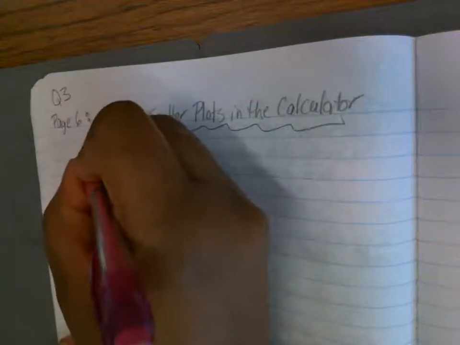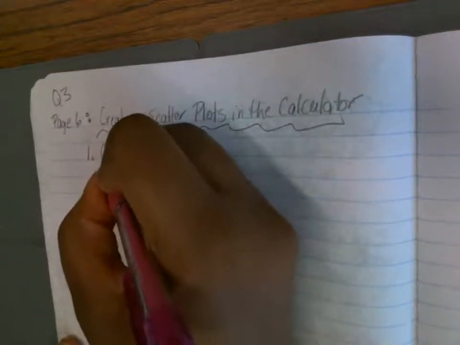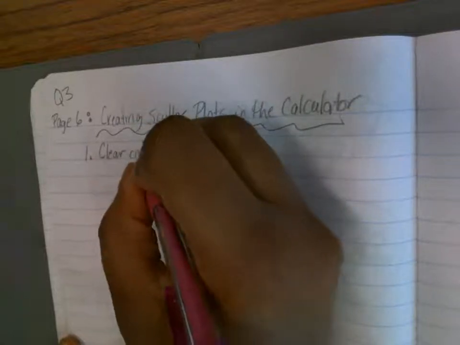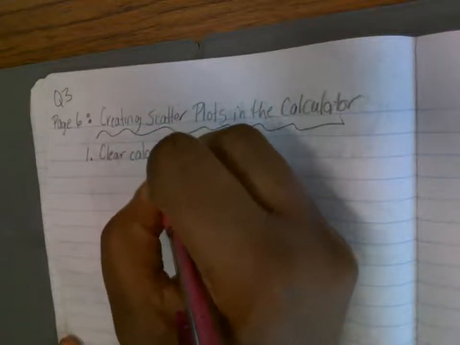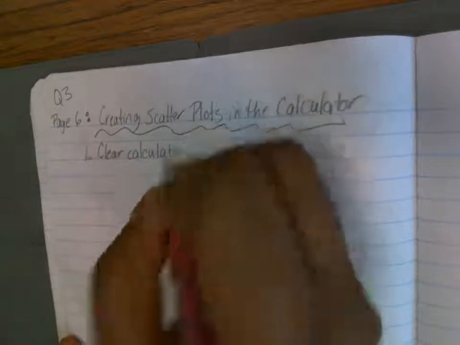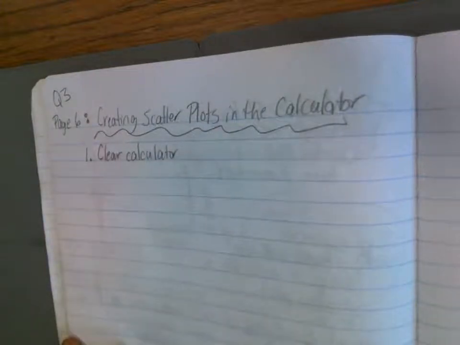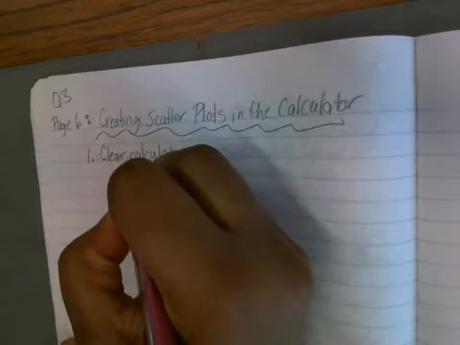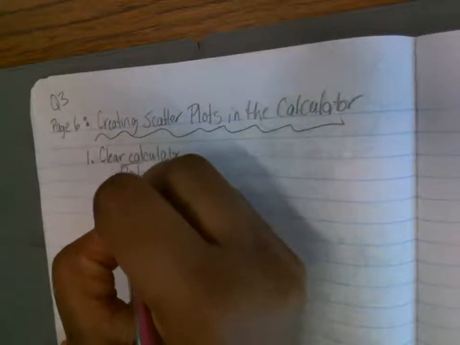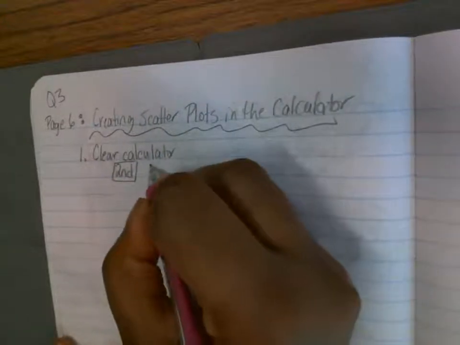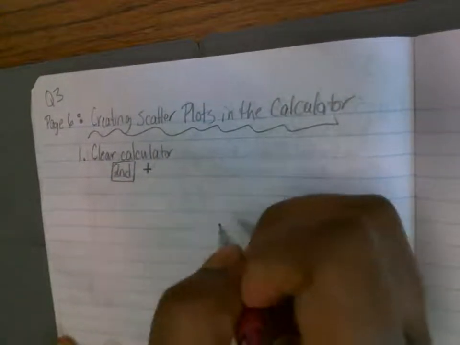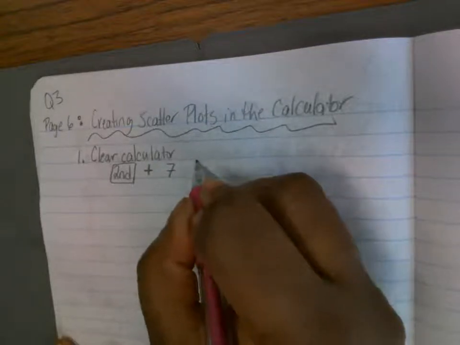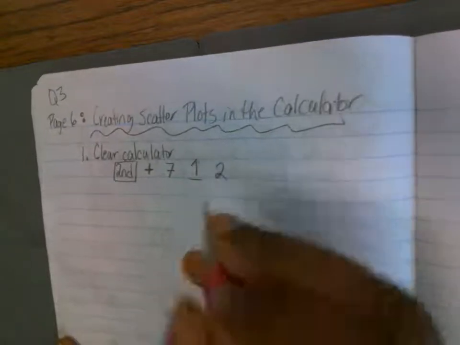The first thing we must do is clear our calculator. We've talked about how to do that, but we're going to write that down and then perform that step. To clear your graphic calculator, you press these buttons: the second button, the plus button, the number 7, the number 1, and the number 2.